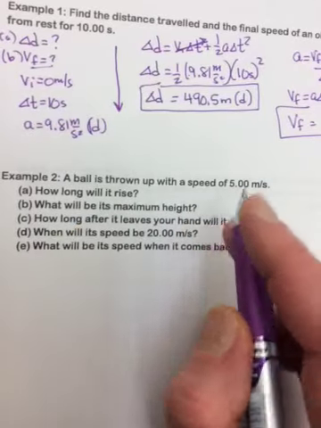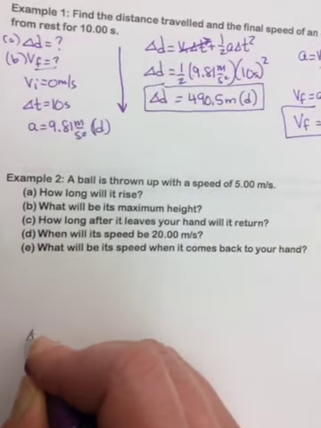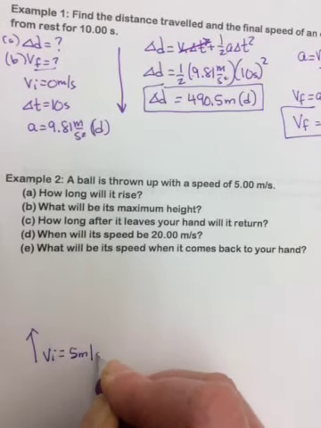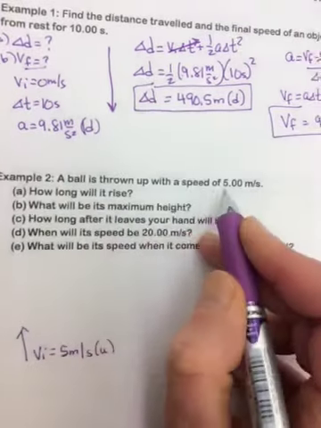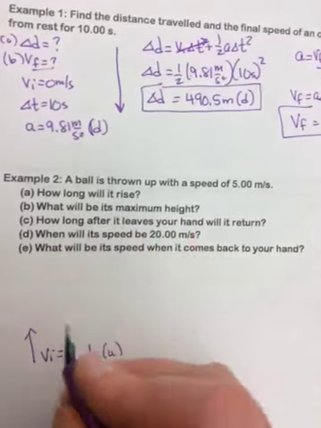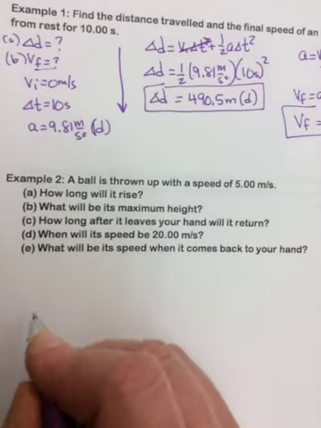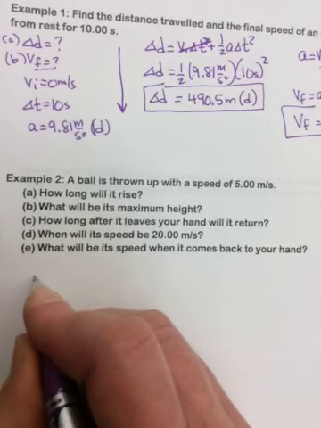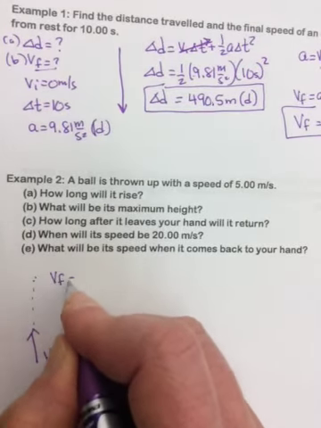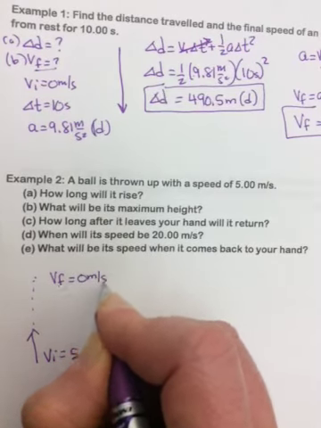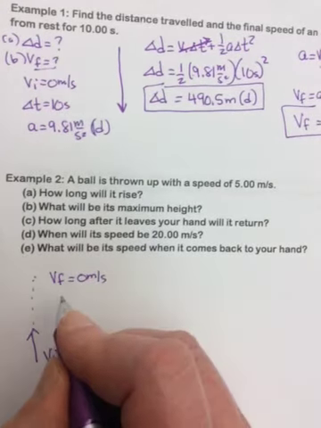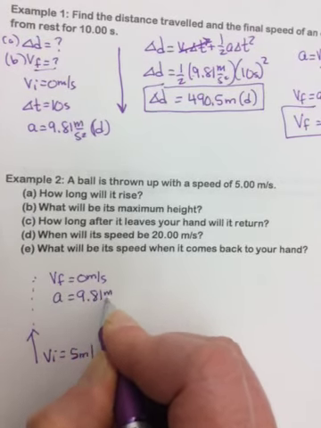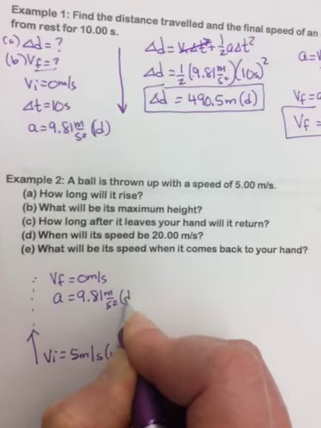A ball is thrown up with the speed of 5 meters per second. Okay, so my VI is 5 meters per second up. How long will it rise? Well, it's going to go up until gravity stops it. It's going to go up, but slow down, slow down, so that somewhere up here, the VF will be 0. Okay, it's going to go up until it stops. The acceleration will be gravity, 9.81 meters per second squared down.